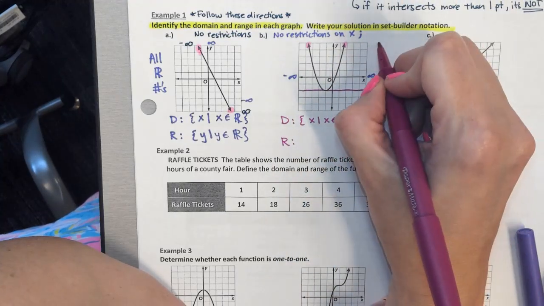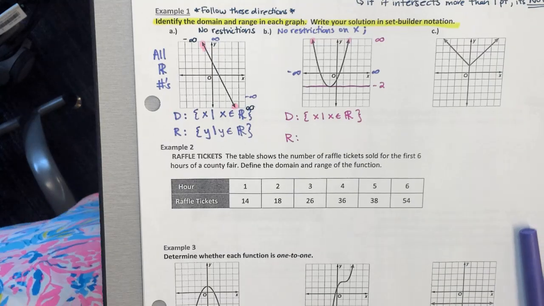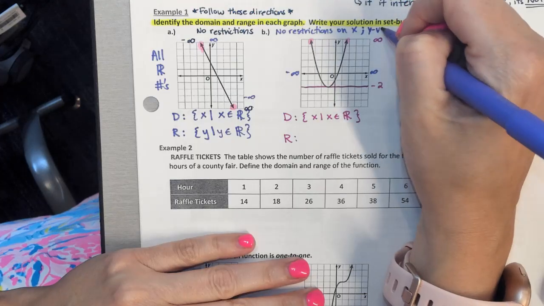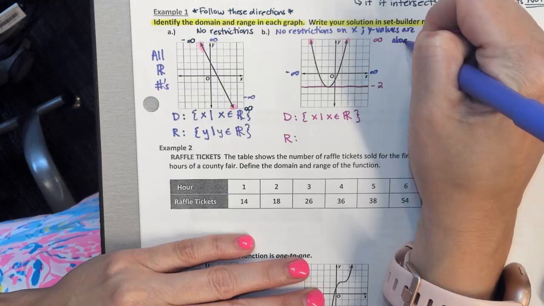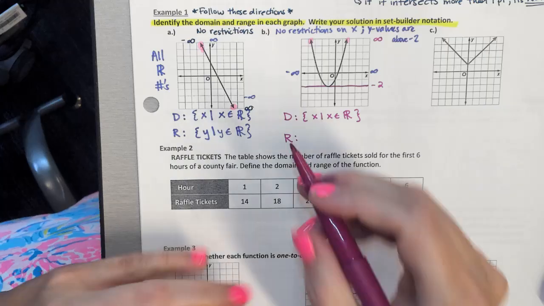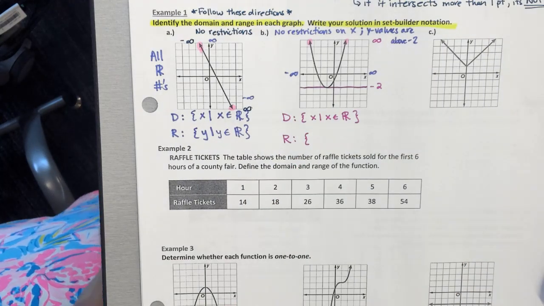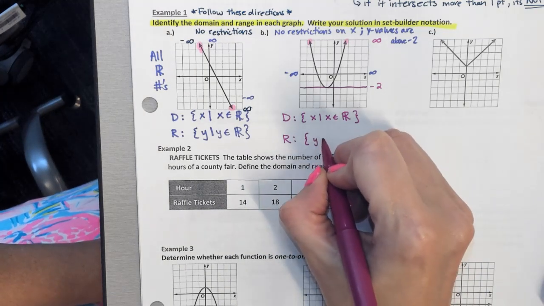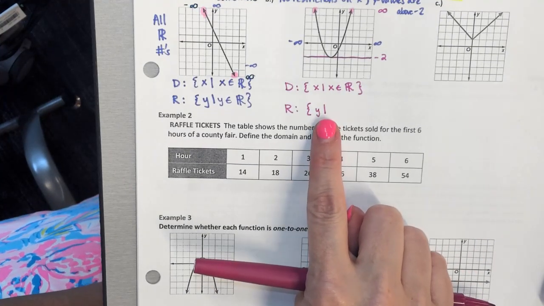Yep, infinity. So the way that we would say that, in words, is that all of the points have to be above -2. So y values are above -2. So all of the y values are above -2. So we start this the same. We say y and then the line, which means such that.